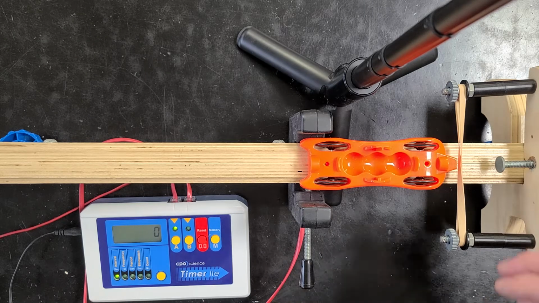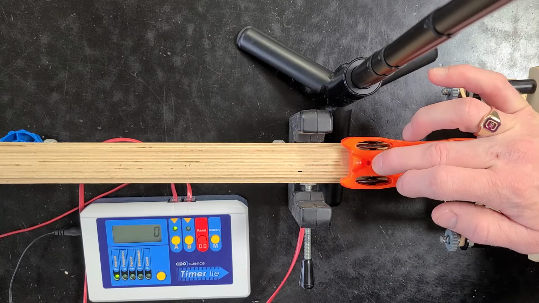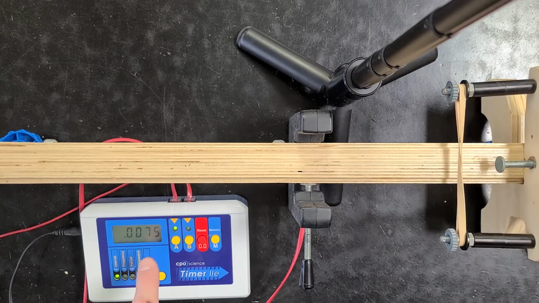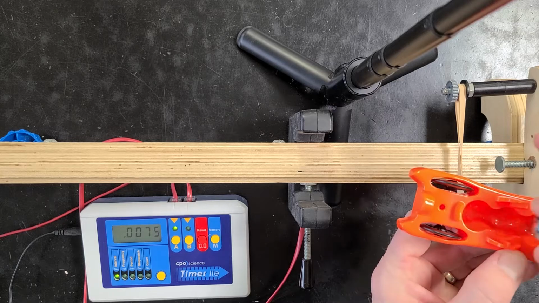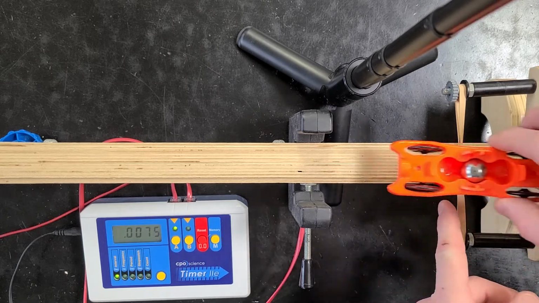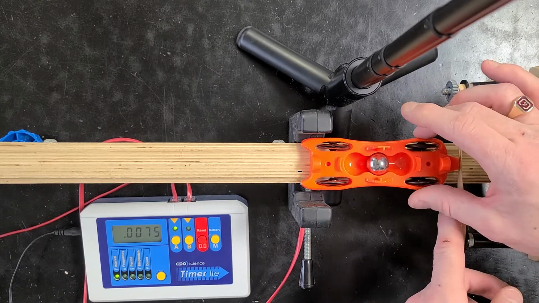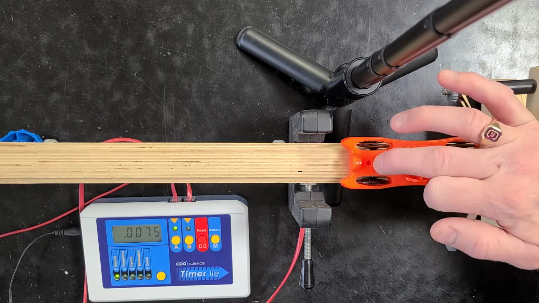So right now with the car empty, I'm going to go ahead and run it, and you'll notice we get a gate time of 0.0075 seconds. Now I'm going to add one ball bearing, so now we know the car has more mass, and I'm going to run the same thing again.